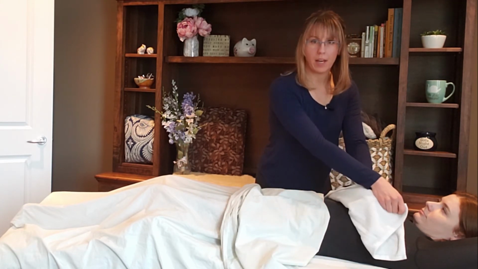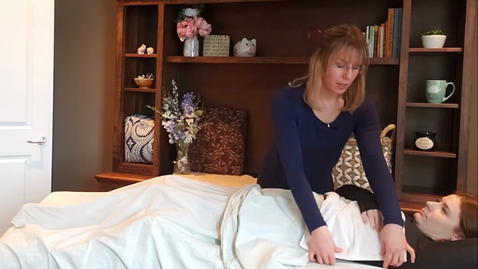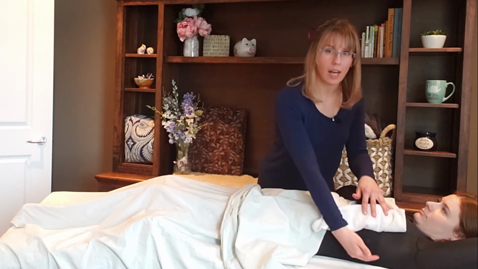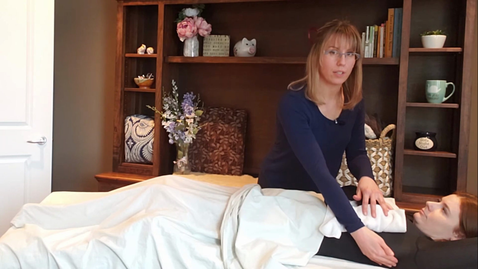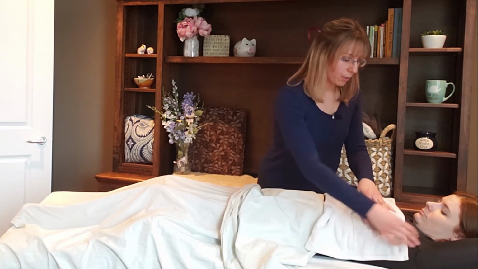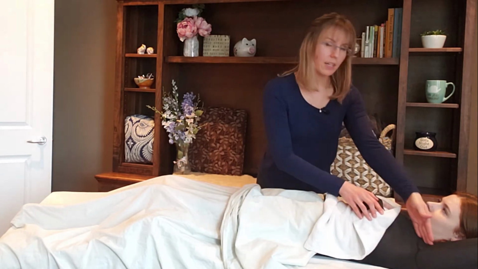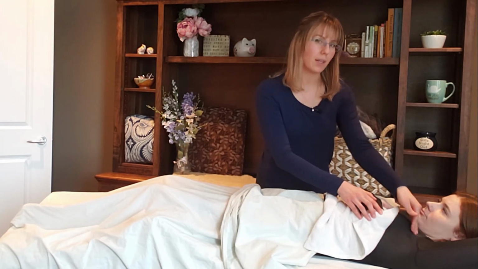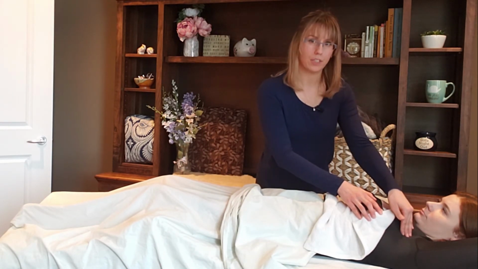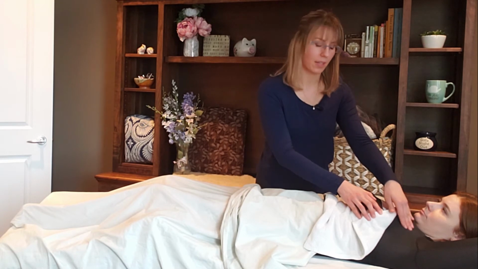Okay? So maybe I have access to lower ribs like so. Maybe I have access to very lateral ribs, sort of getting into the rotator cuff under the armpit. Or maybe I'm going to pull this down slightly. Now I can access her subclavicular area and pec major, pec minor insertion, that type of thing.